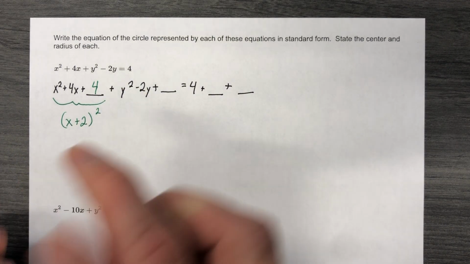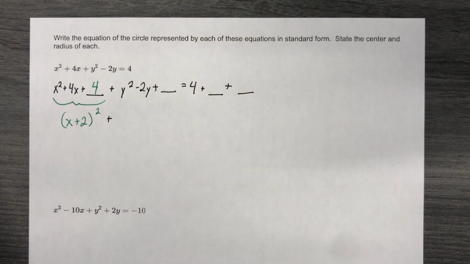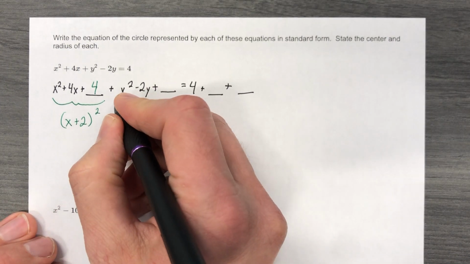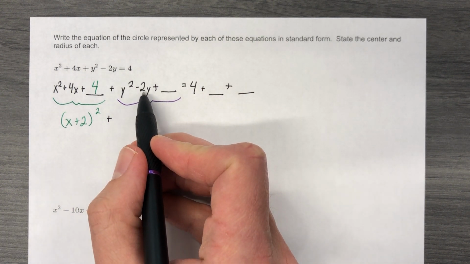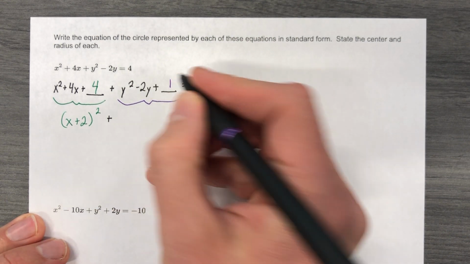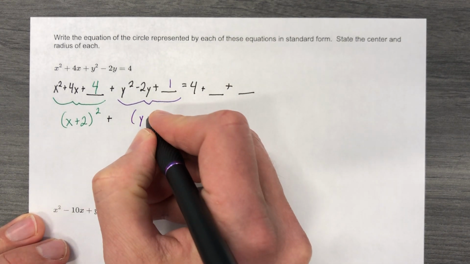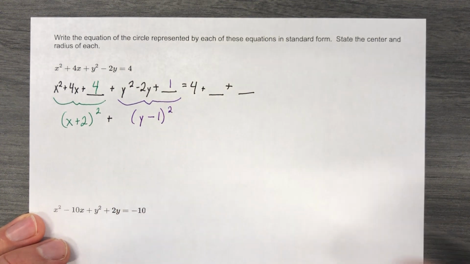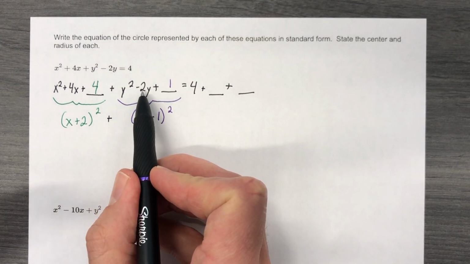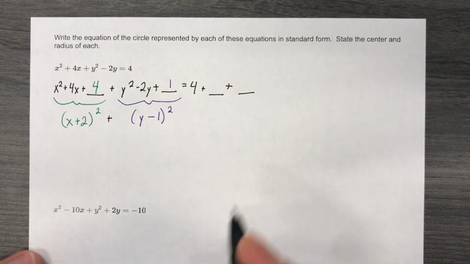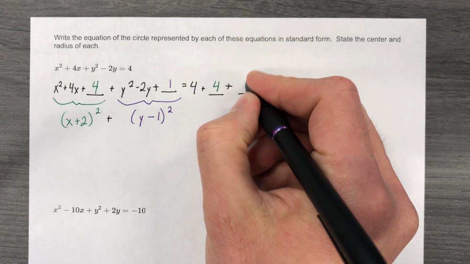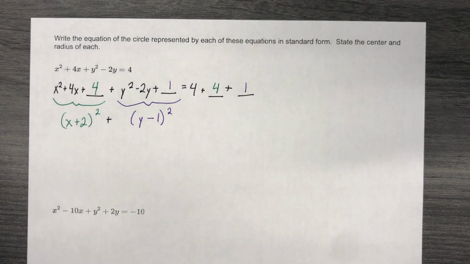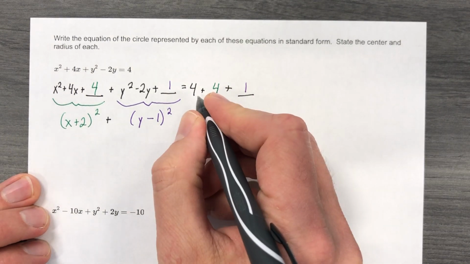All right, then we will add what we get when we deal with this one. Okay, we'll take the number with our y in this case, which would be -1. When we half it, it's -1. Then we square it and we get +1. So then we're going to have y minus 1 times y minus 1. Couple options: y minus either half of that or the square root of that. Now, we just added 4 and we just added 1. So balance your equation. And that gives us 4 plus 4 plus 1.